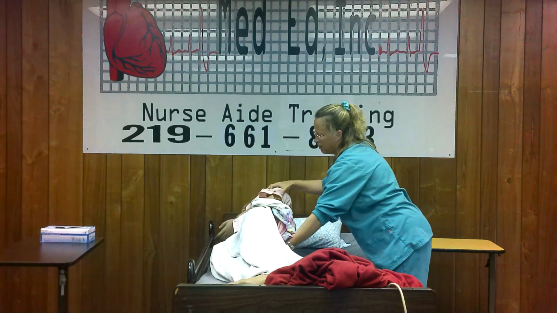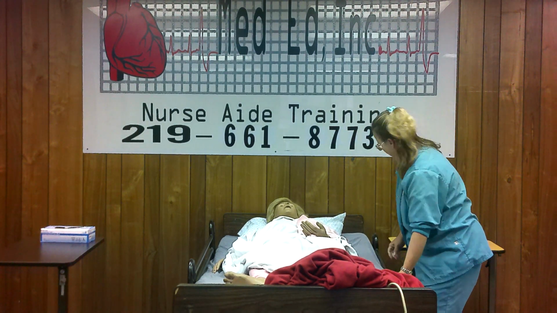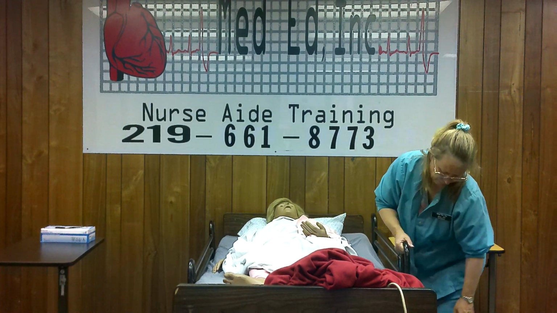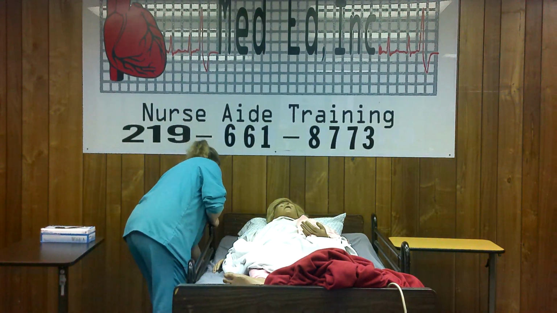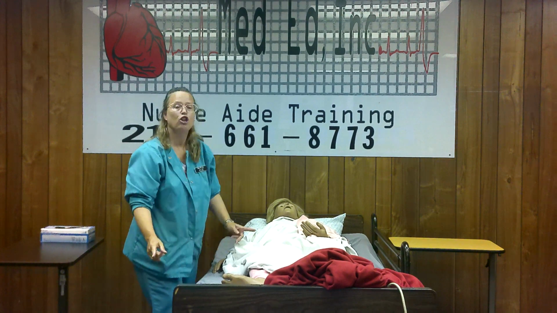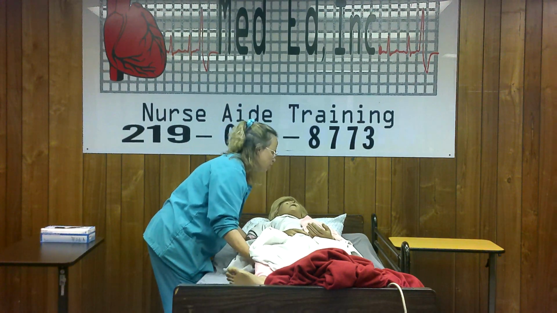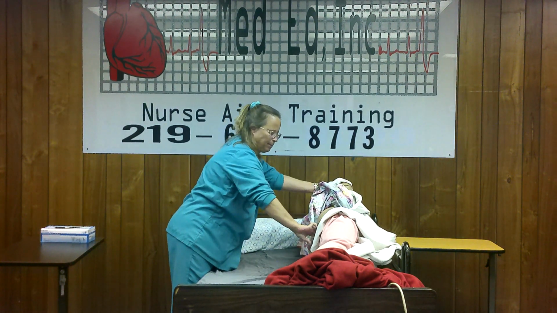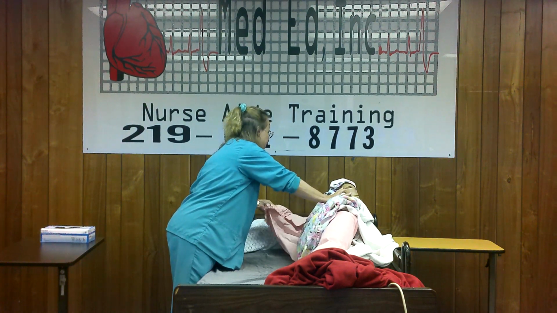Bring them back on their back. Raise this rail. Walk around the bed. Lower this rail. And turn them onto their affected side. 1, 2, 3. Pull the pants over the buttock and hip on this side. Bring your shirt through and just leave it flat on the bed.